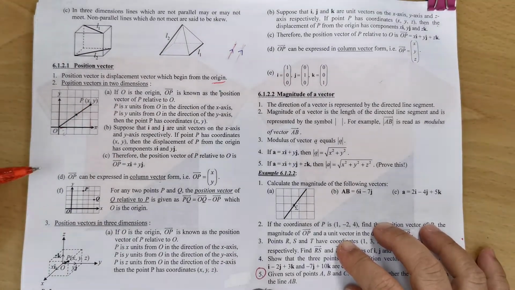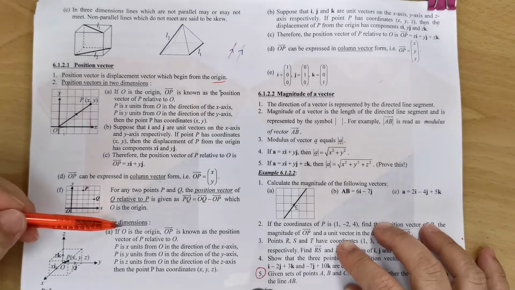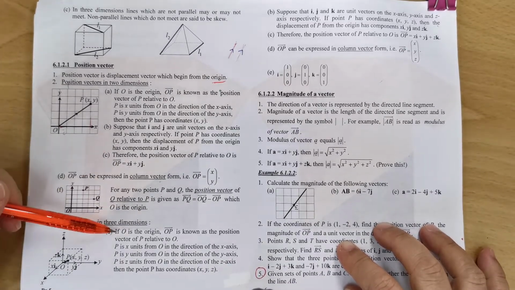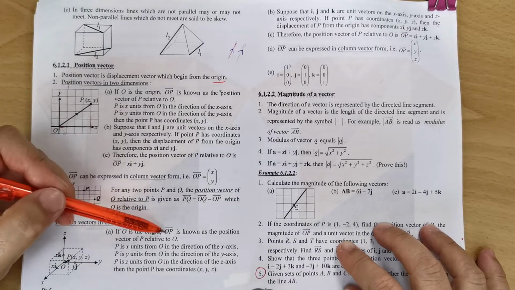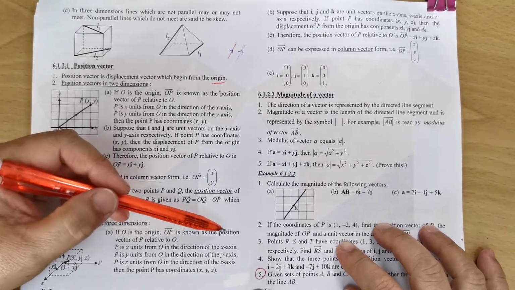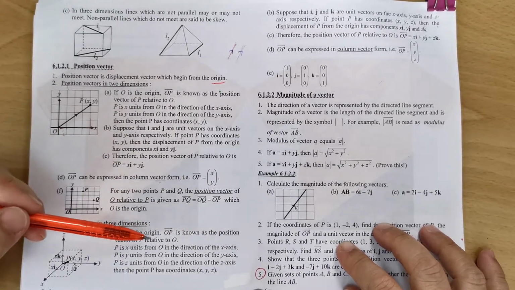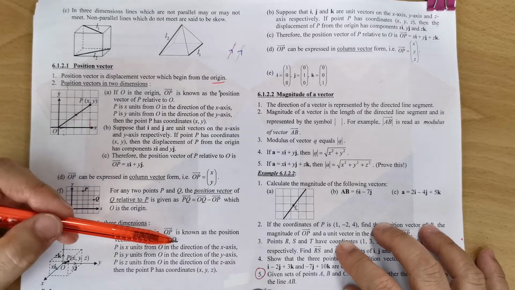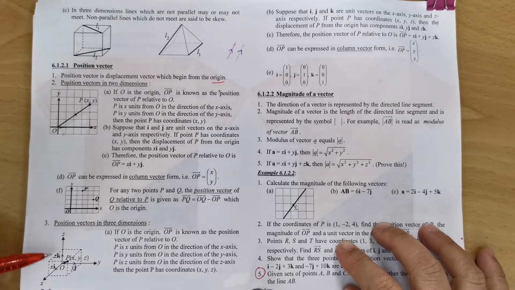How about 3 dimensions? Position vector in 3 dimensions. If O is the origin, then vector OP is known as the position vector of P relative to O. This diagram maybe not that clear, but doesn't matter, later I show you.